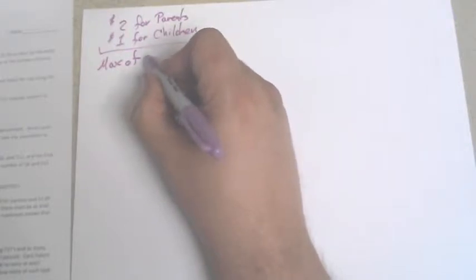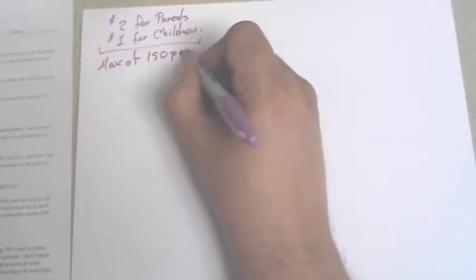Okay, 6. A theater presenting a program on drug abuse for parents and children. Admission is $2 for parents, so $2 for parents and $1 for children. You're told that you have a maximum of 150 people, so 150 chairs or 150 seats, whatever.